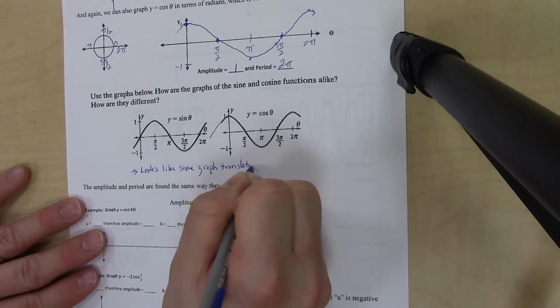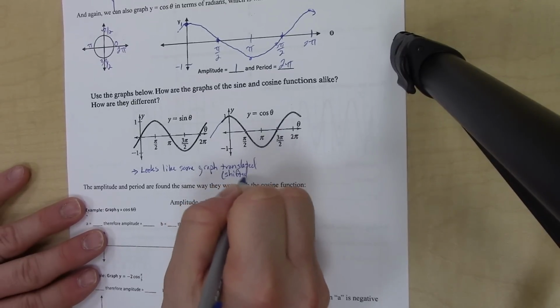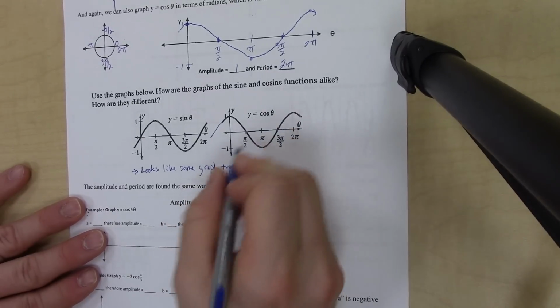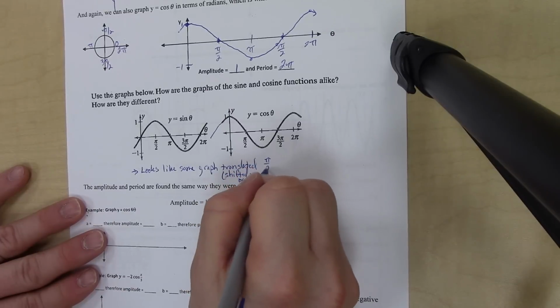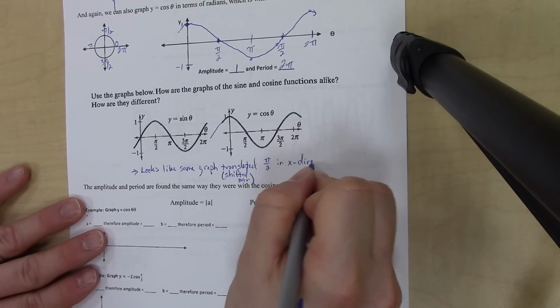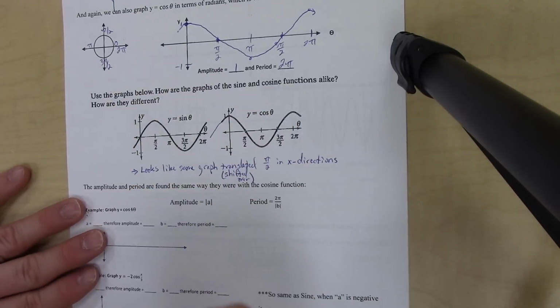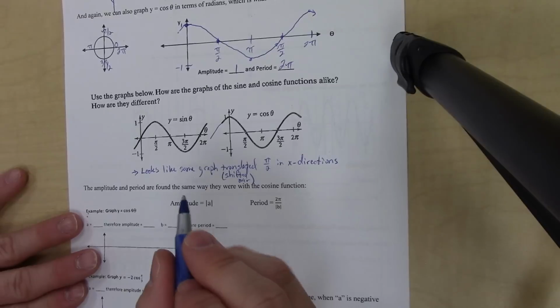Translations are something that you did in geometry, and it just means shifted over pi over 2 in the x direction. Like if I were to just move it over a little bit, it'd be the other graph. And that is the case.